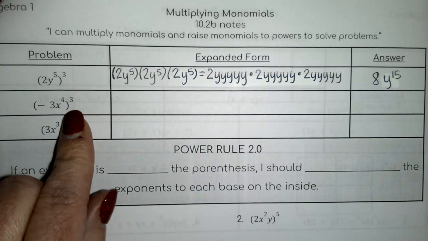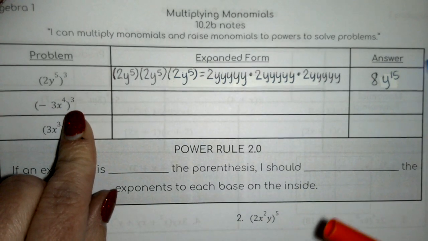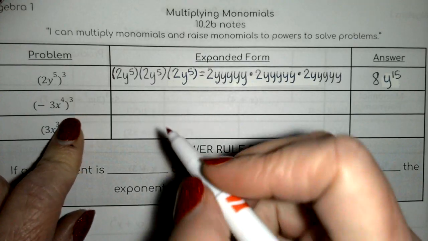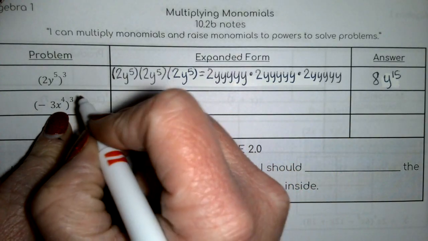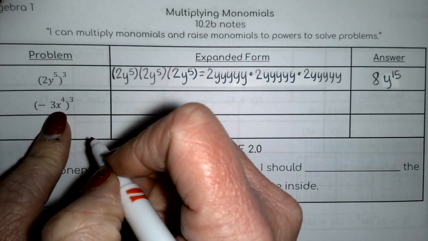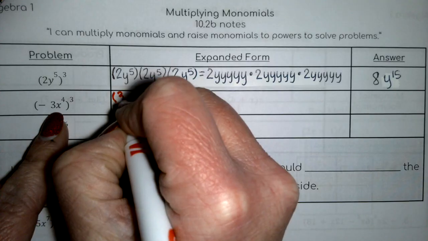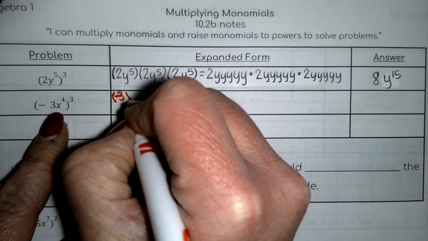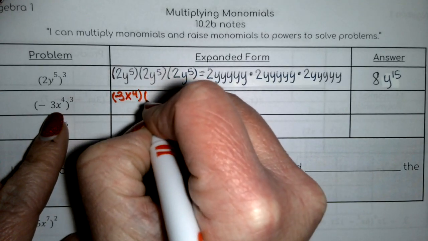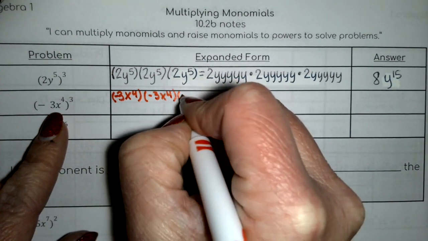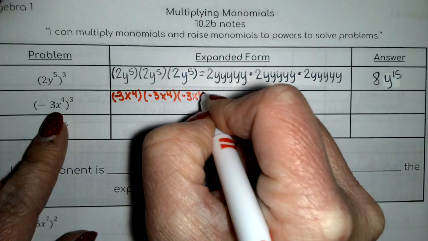Let's try it together, and then we can come up with a rule together. So the first one here is this 3 belongs to the parentheses. So we're going to write out the parentheses 3 times. So it's going to be negative 3 x to the 4th times negative 3 x to the 4th times negative 3 x to the 4th.